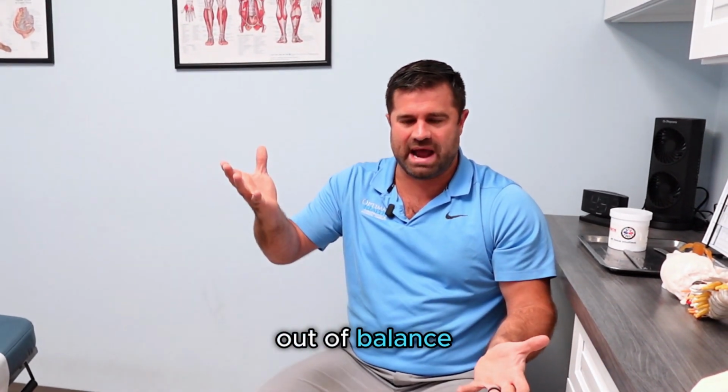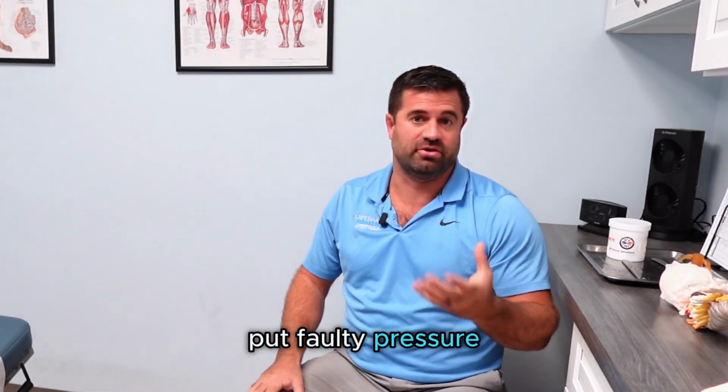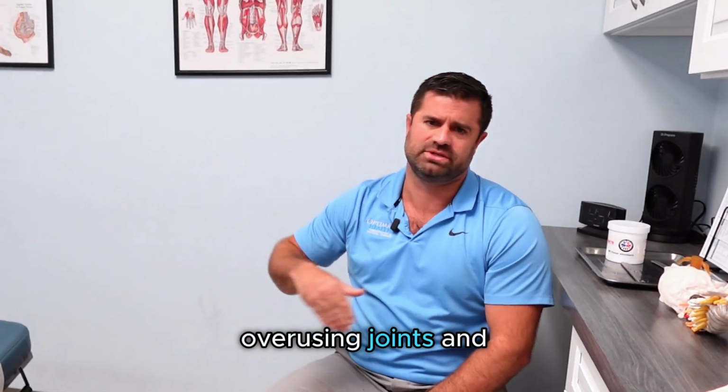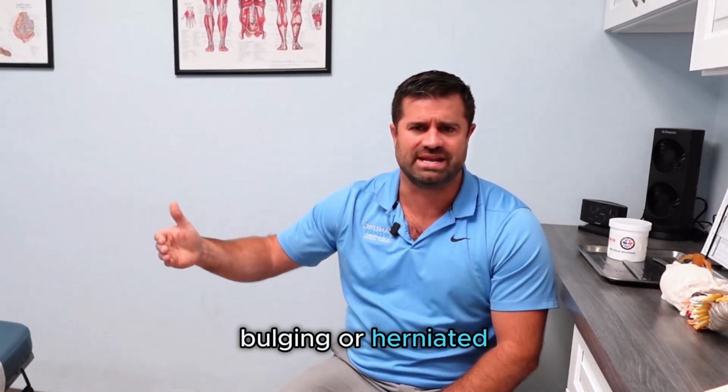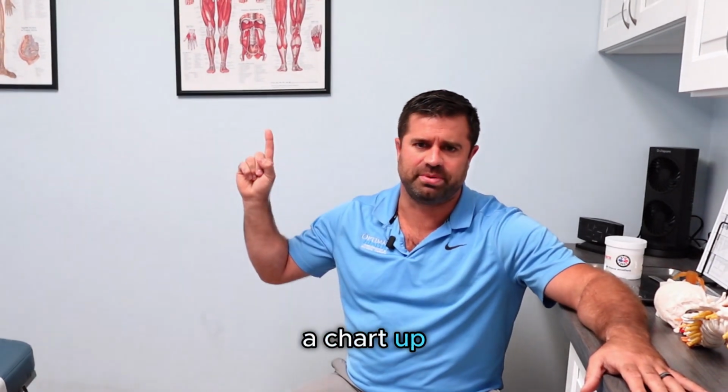When our body's out of balance from a muscle firing standpoint, that's going to put faulty pressure on the joints. That can lead to arthritis over time, can lead to overusing joints and pinching a nerve, if you will, or maybe a bulging or herniated disc. So what happens when we look at the upper body? And we'll put a chart up here for you.